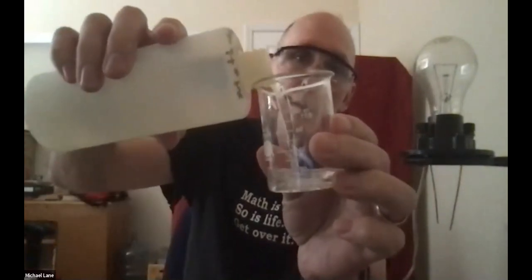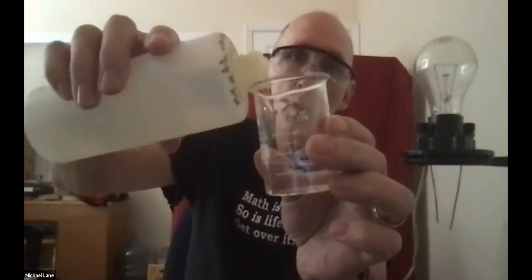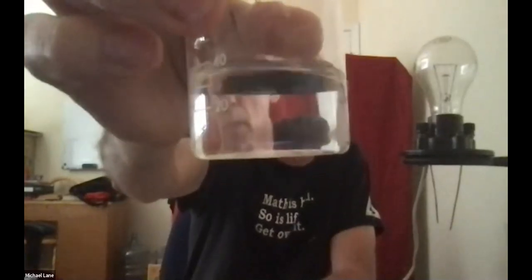Now, methanol is similar to the chemical ethanol. It is an organic compound. The formula is CH3OH for methanol. And from your perspective right there, you see a clear colorless compound. And of course, you're going to have to simply take my word for it that it is in fact methanol.